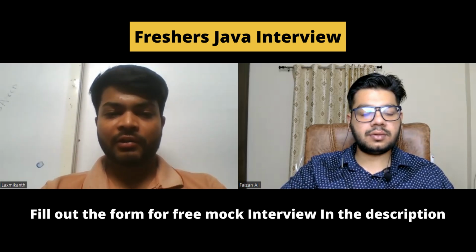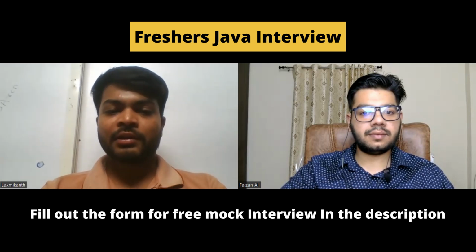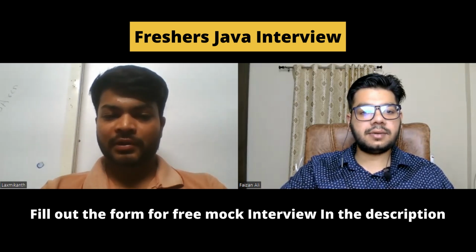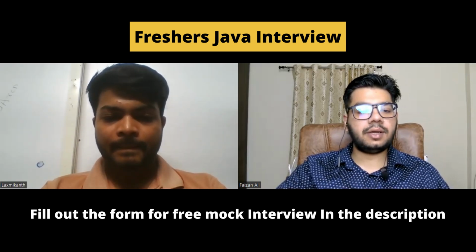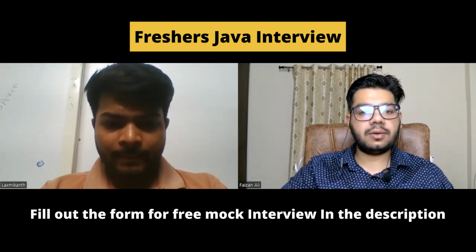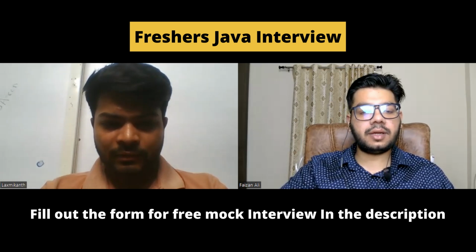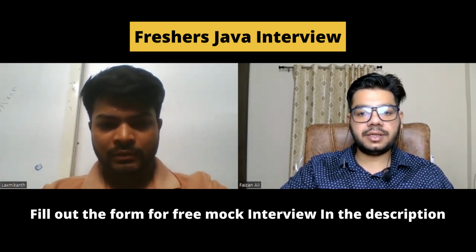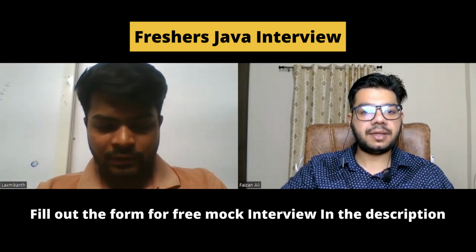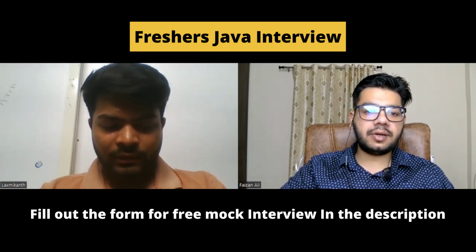Let's say we are calculating an area: a calculate area method for a rectangle, passing length and breadth both in integer, in two methods with the same name, but their return types are different.